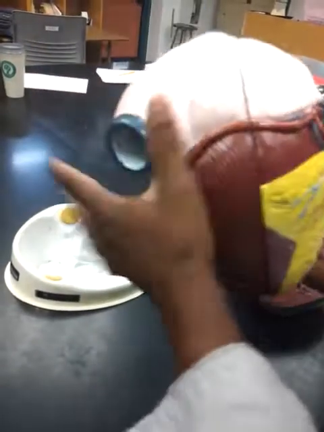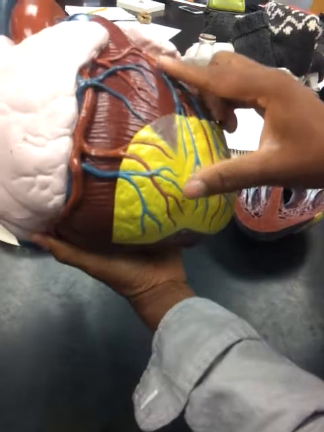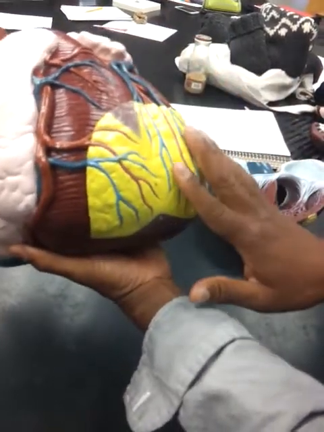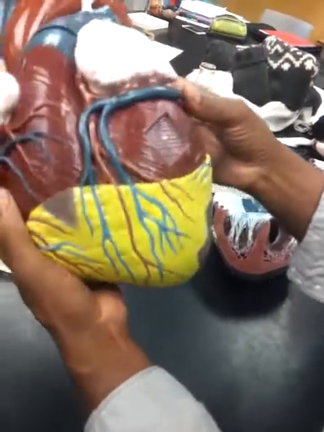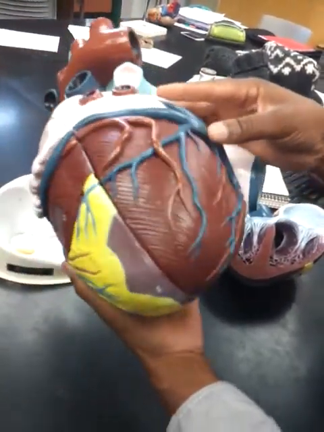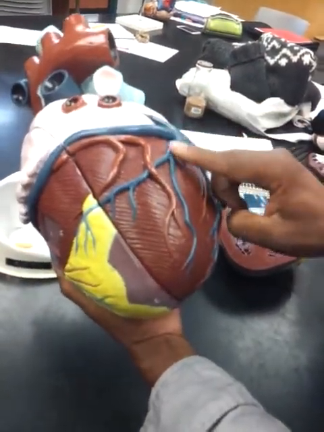Okay. Then these vessels are drained by veins in the same area. So you have your great cardiac vein right here, which runs next to your anterior interventricular artery. Comes around still as your great cardiac vein to the backside here to form your posterior cardiac vein.